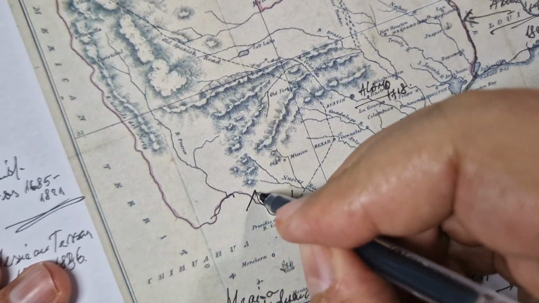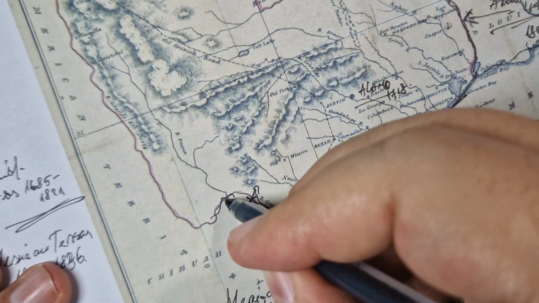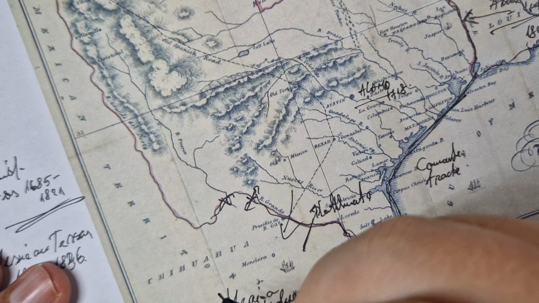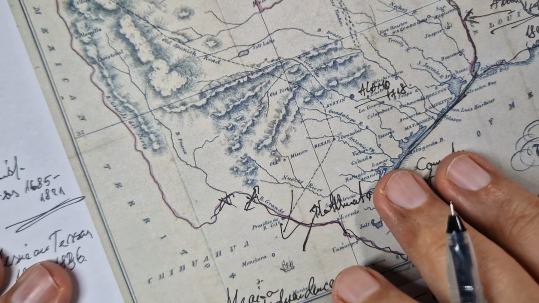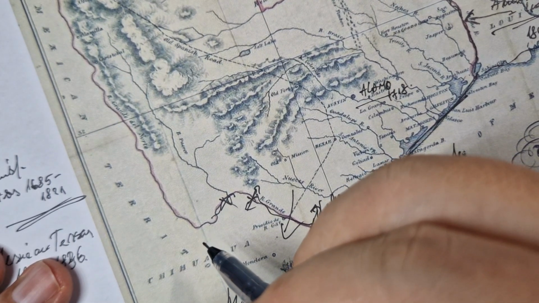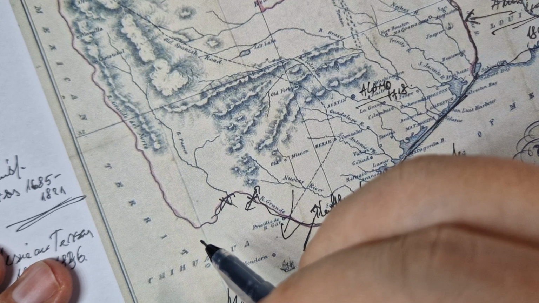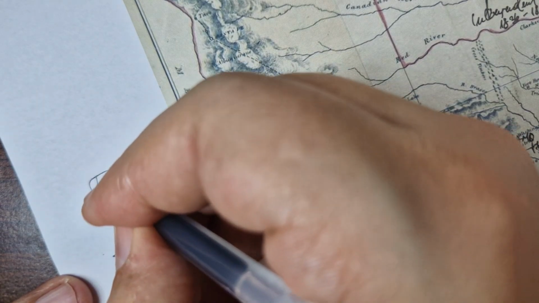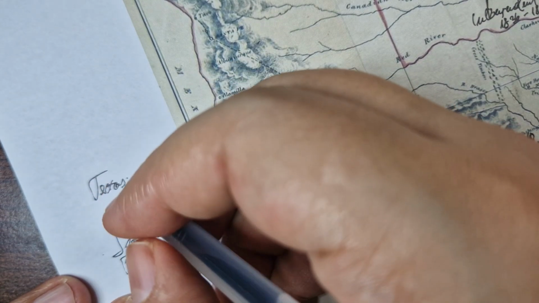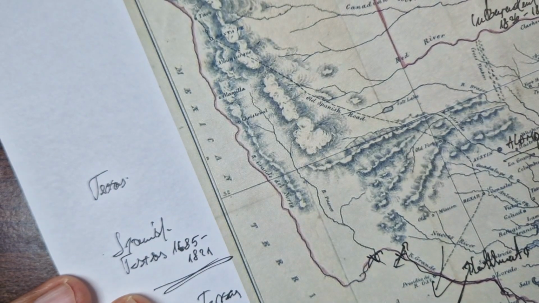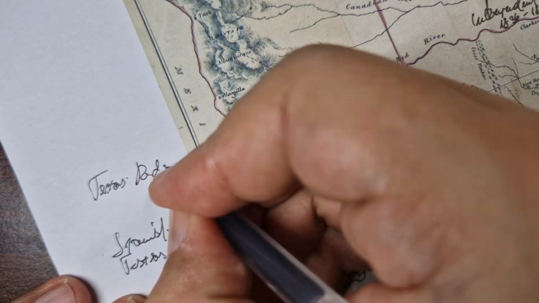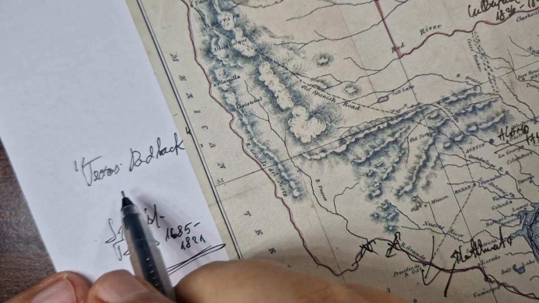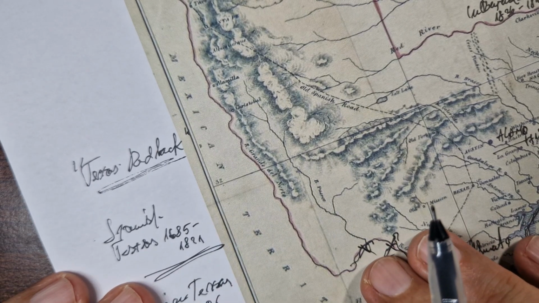At the border there were local skirmishes and conflicts with Mexico. The Republic of Texas issued its own money, and that currency was the Texas redback.